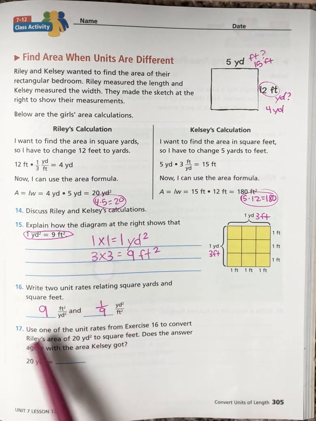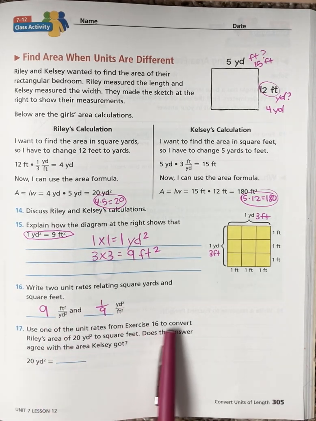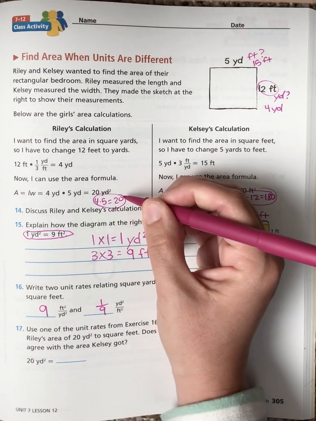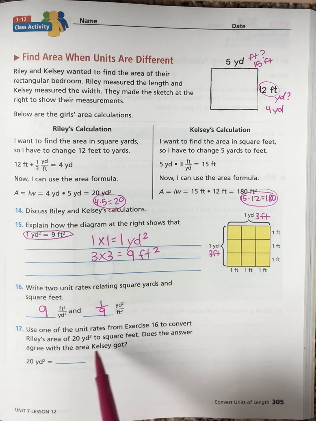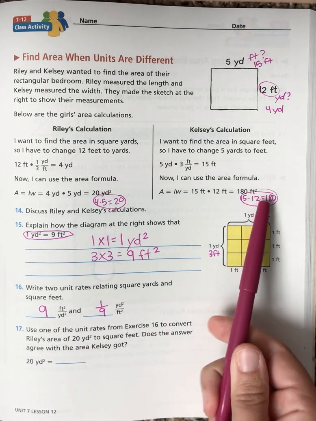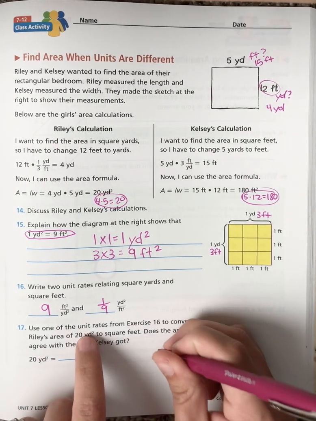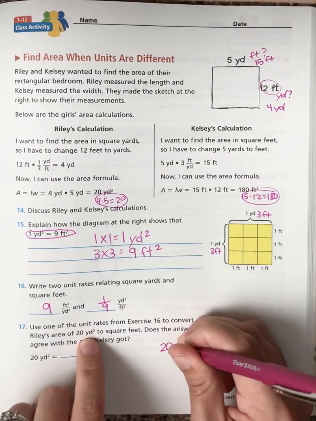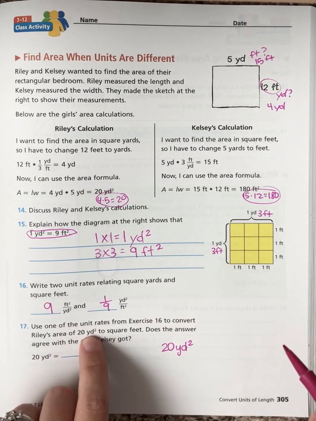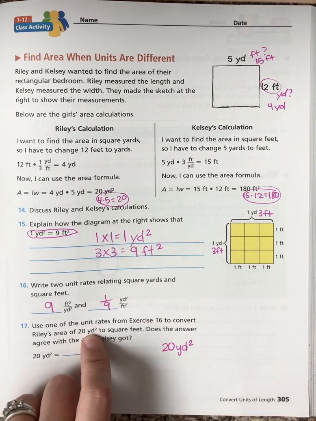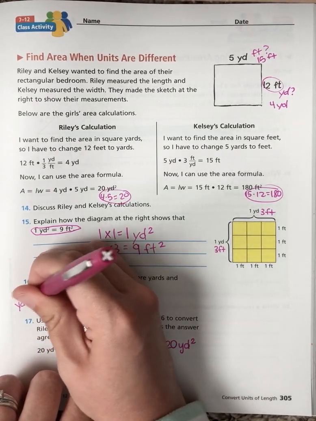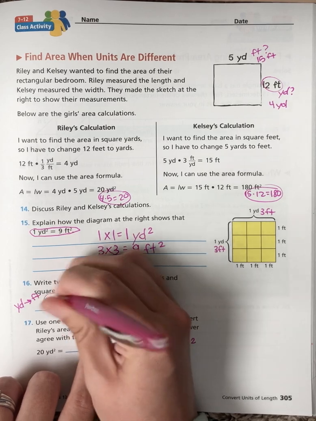So using that information, we can convert Riley's 20 yards squared, which she found up here, and we're going to turn it into square feet and see if that's what Kelsey got, if we can use the unit rate. So we start with 20 yards squared, and we would like to go from yards squared to feet squared. So that's going to be yards going to feet. You'll use this one.